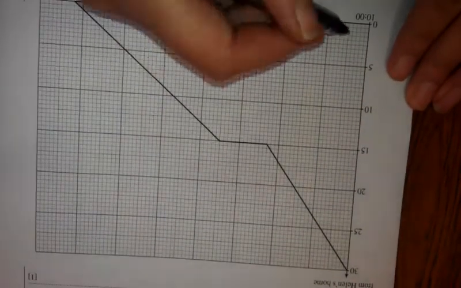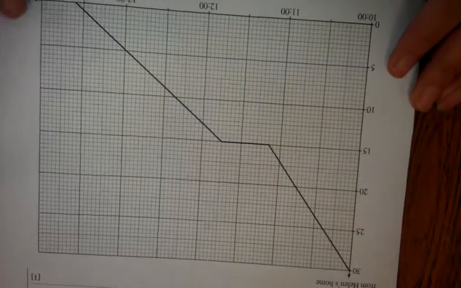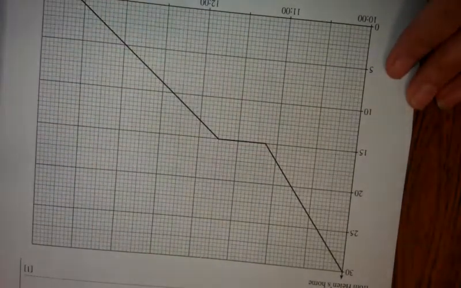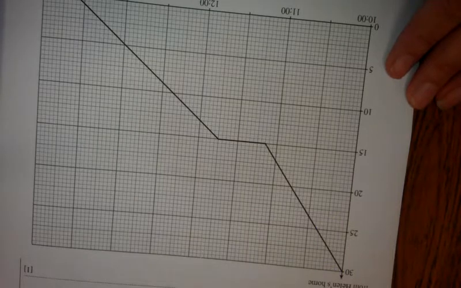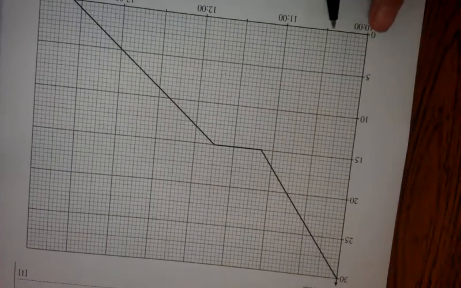Right, we're on question 10 now, and we've got a distance time graph. Okay, our graph, distance going up on the left hand side and time going across the bottom. It's really important before you even start the question to make sure you understand the scale. Okay, looking across the bottom, we start at 10.